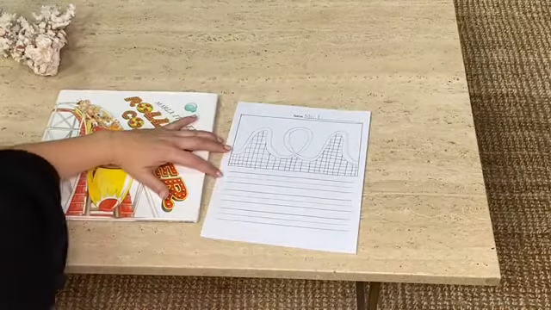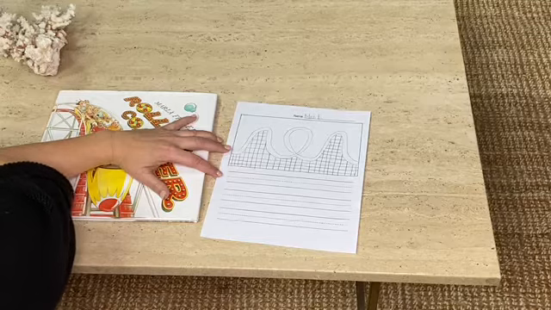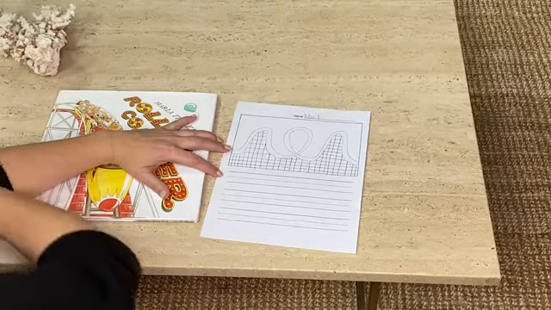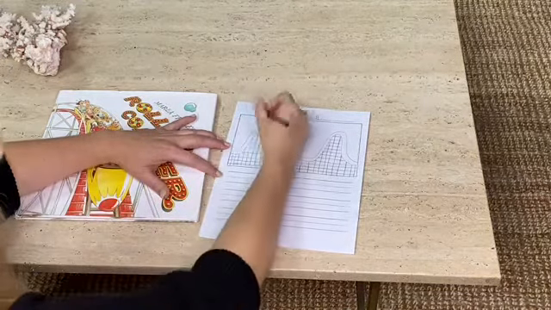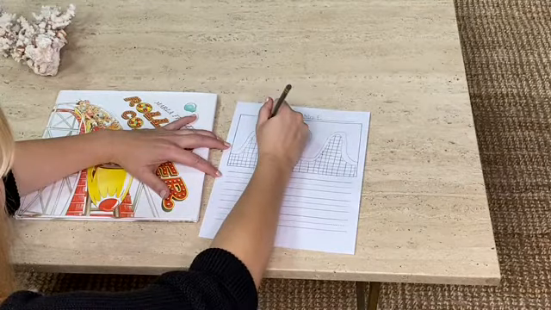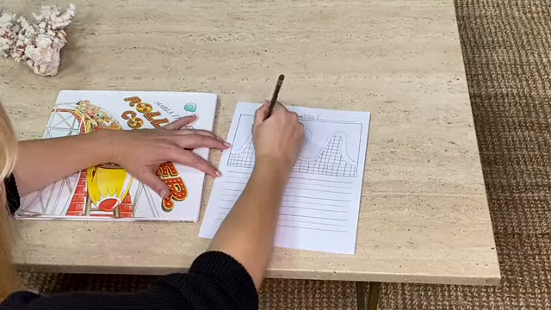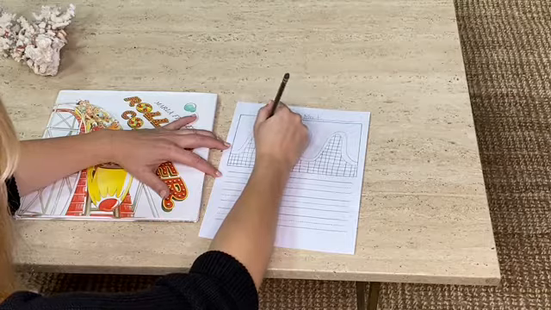All right, now for my next step, I'm going to add in some X's in all those squares. So I start from one corner and go to the other.